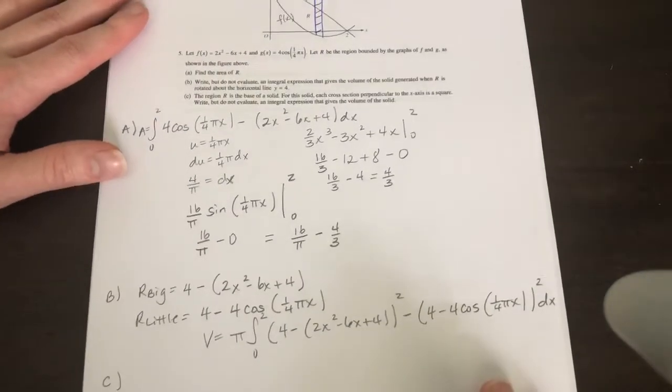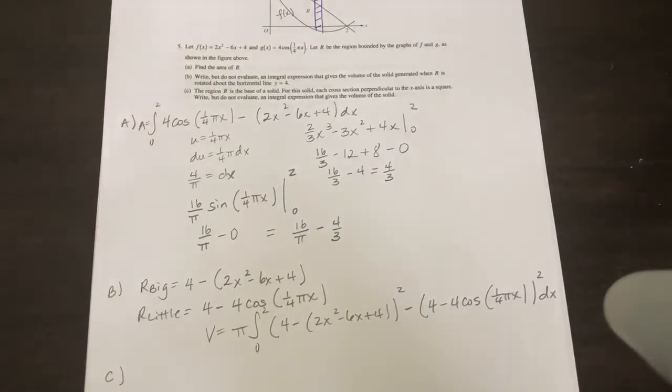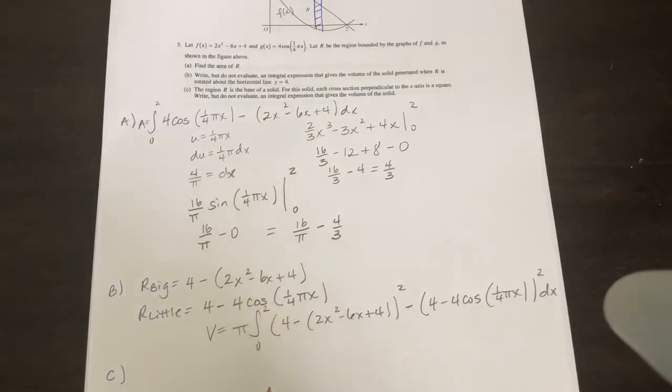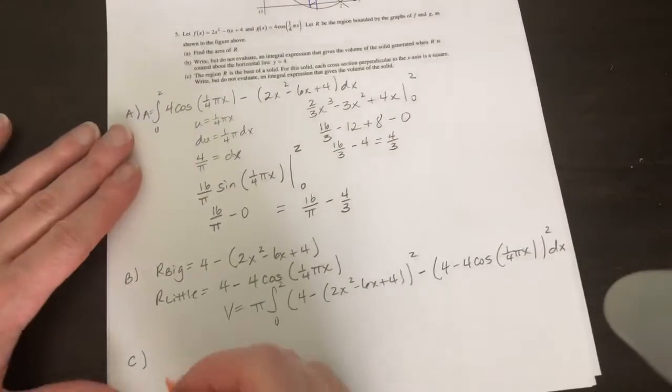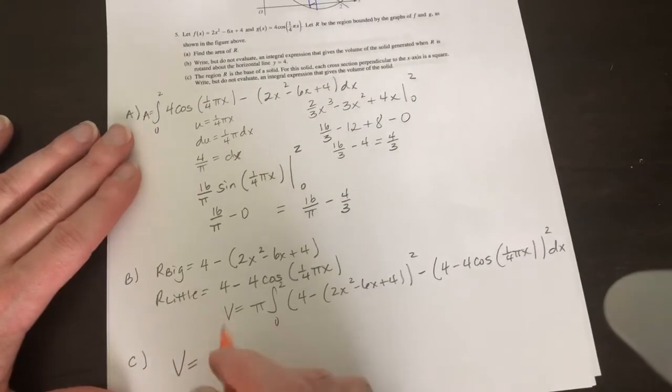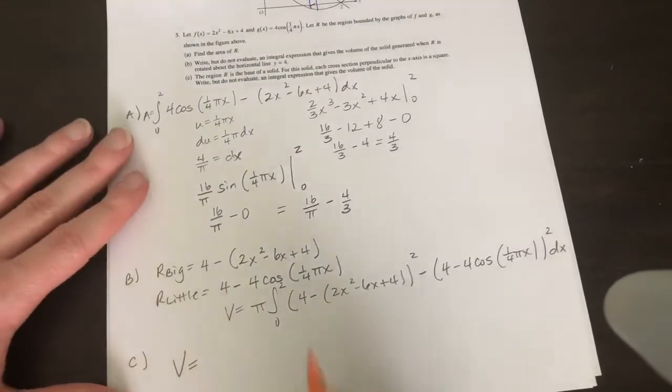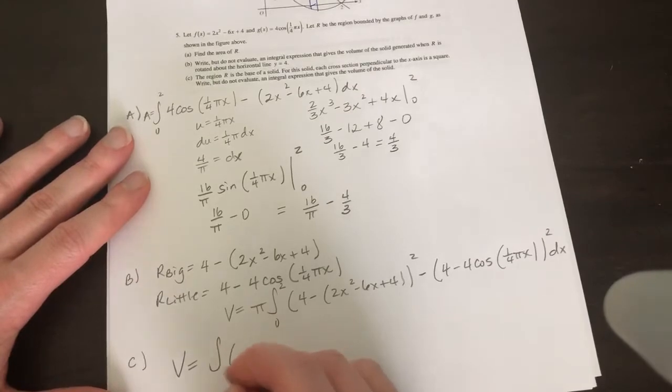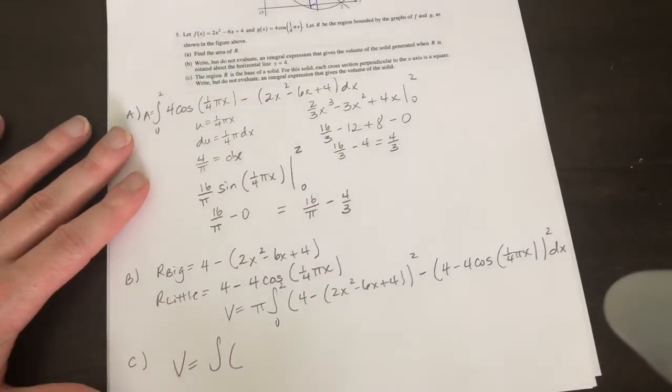Now, if you want to use F's and G's in this section right here, perfectly fine with that. Okay. Last part says the region is the base of the solid for it's perpendicular to the x-axis and it's a square. So volume of a square, when we do this, is the integral of side squared. And your side is going to be your top curve minus bottom curve.